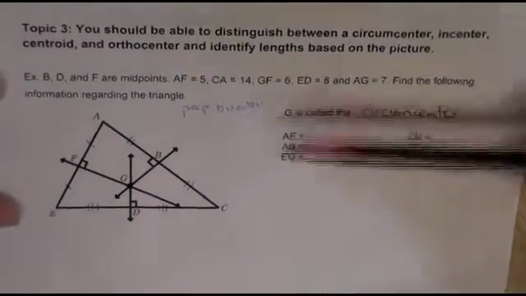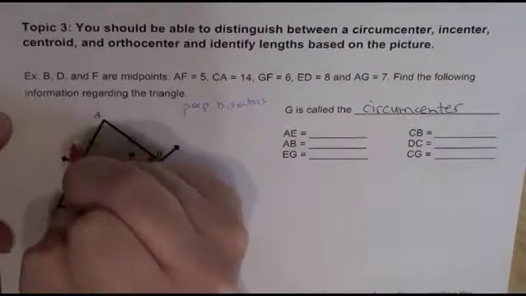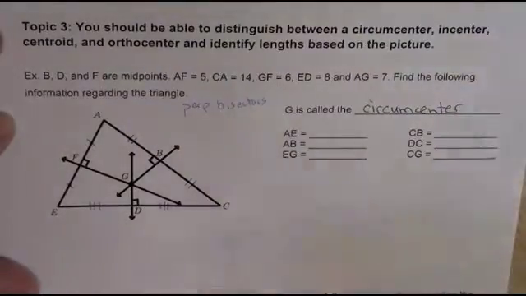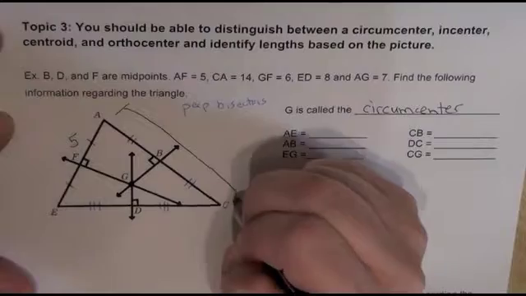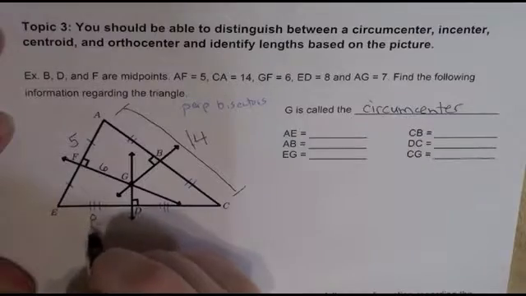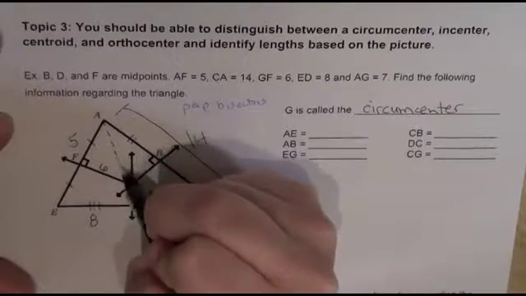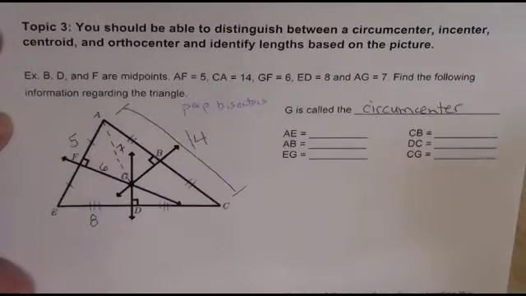Now it's my advice that we go ahead and put some of these numbers on our picture. So for example, AF is 5, and CA is 14. That's this whole piece over here. GF is 6, ED is 8, and AG is 7. Now notice AG is not technically drawn on the picture, but it's that length right there.